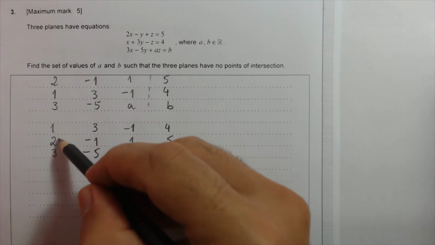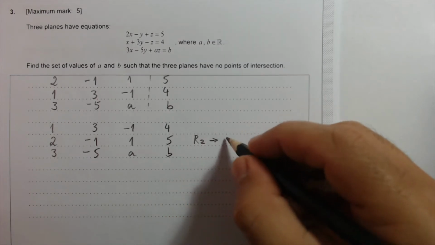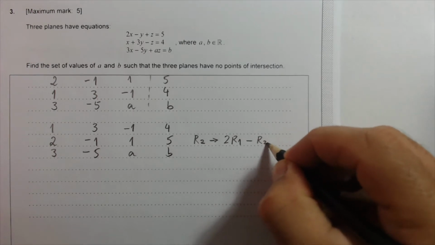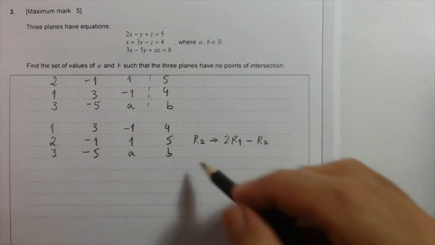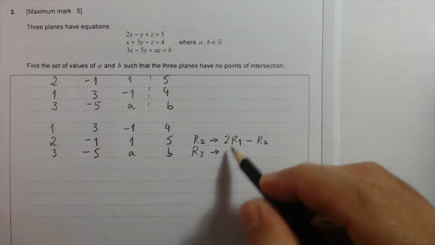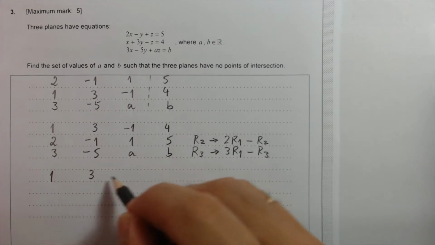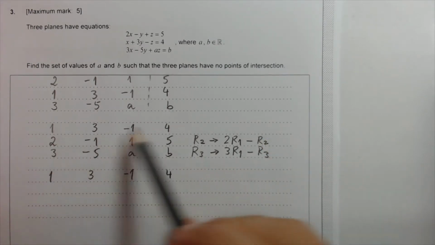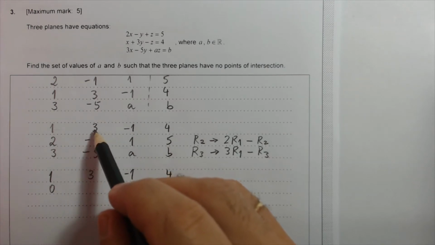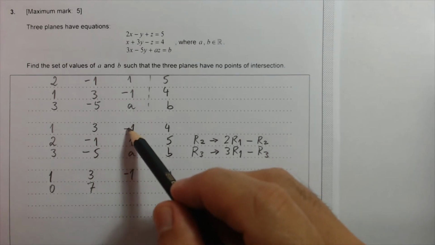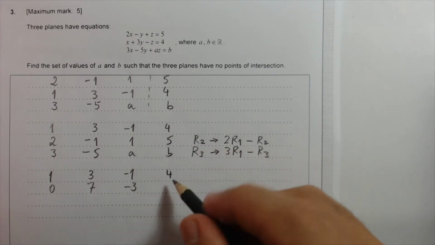Now we're going to make these two values become 0. To do that, this row, which is row number 2, is going to become 2 row 1 minus row 2. And for this number to be 0, we're going to get this first row, multiply by 3, then subtract row 3. So row 3 is going to be substituted by 3 times row 1 minus row 3. So the first line we just repeat. The second line, multiply this by 2, subtract this one. 2 times 2, 2 minus 2, 0. 2 times 3, 6, 6 minus 1, 7. 2 times minus 1, minus 2, minus 2 minus 1, minus 3. 2 times 4, 8, 8 minus 5, 3.